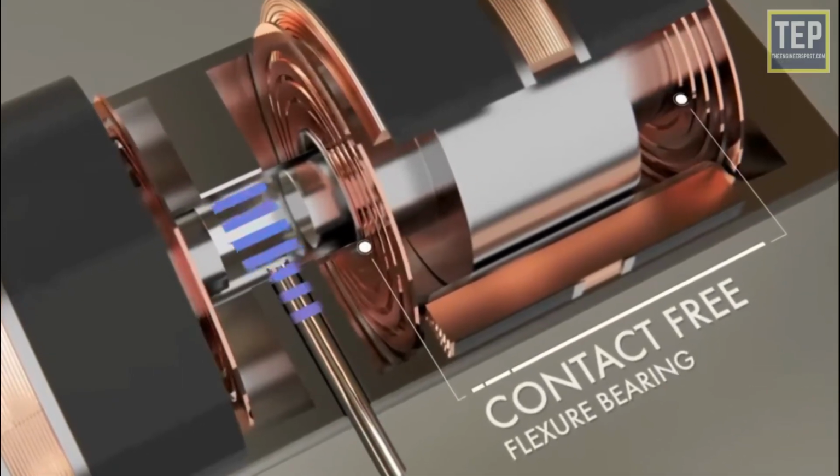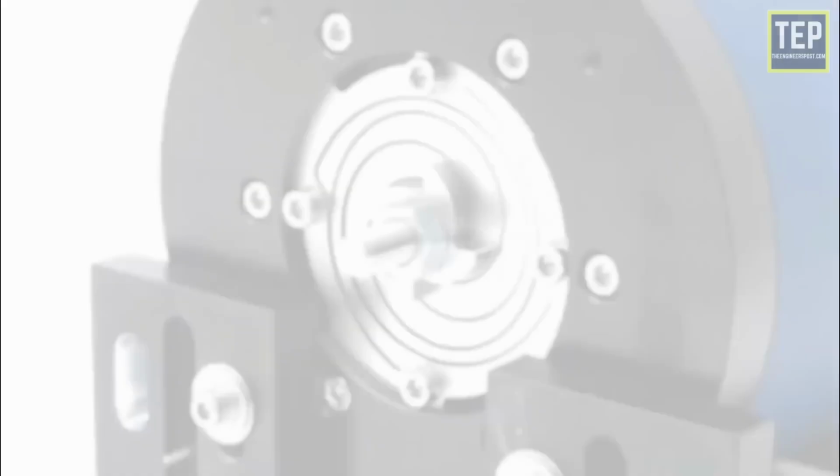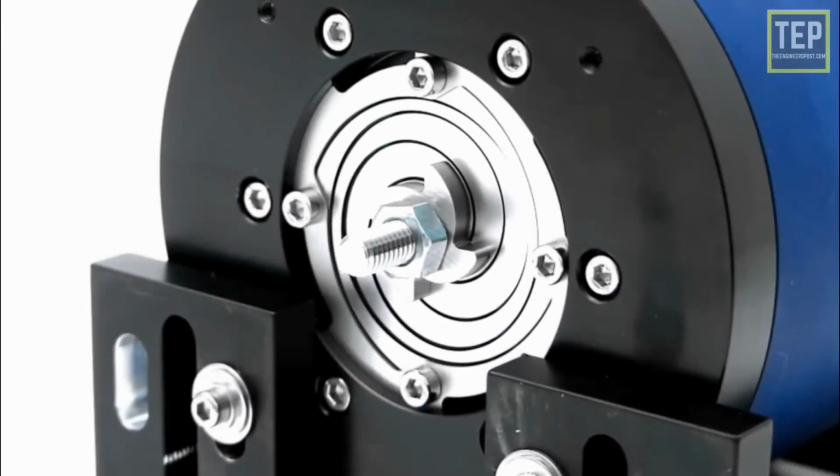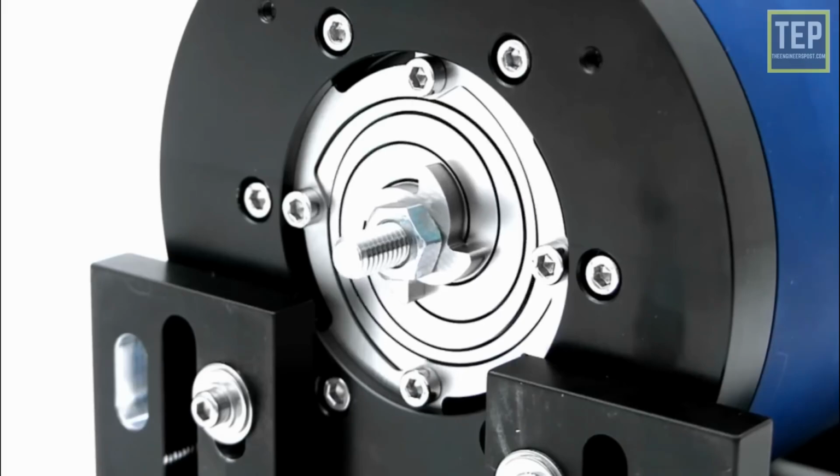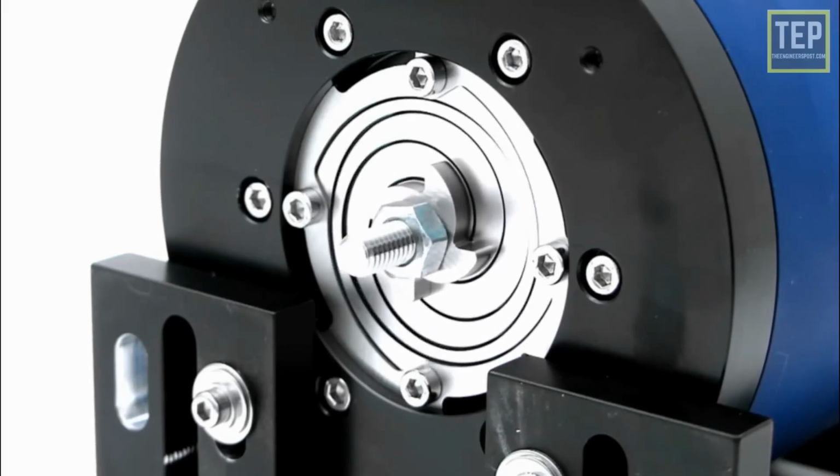Flexure bearings are simple and inexpensive. They are also often compact, lightweight, and are easier to repair without specialized equipment. Flexure bearings have the disadvantages that the range of motion is limited and often very limited for bearings that support high loads.